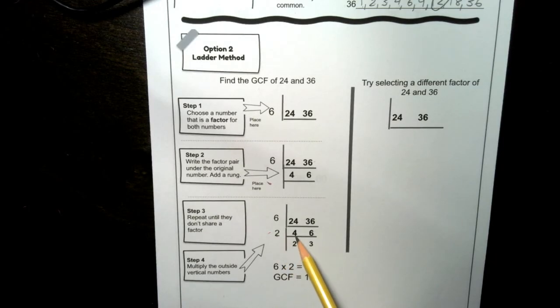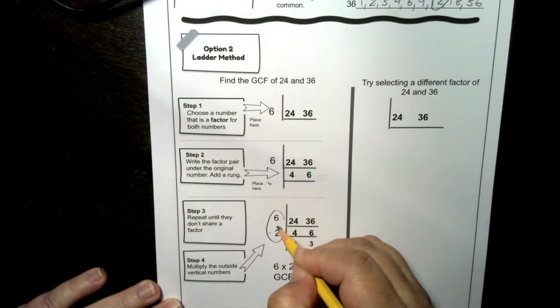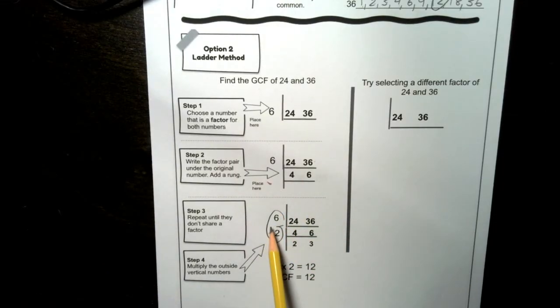2 times 2 gives me 4. 2 times 3 gives me 6. 2 and 3 don't share a factor. So my last step now is multiply the outside vertical numbers. I like to make it into a G so I know I'm finding my greatest common factor. Okay, and 6 times 2 is 12. So my greatest common factor is 12, the same as we found in method number 1.